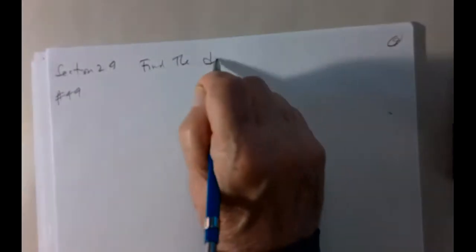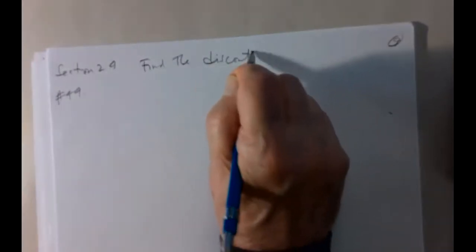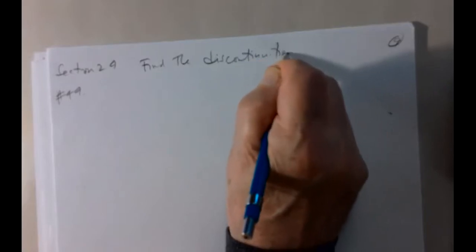The problem is to find the points of discontinuity, if any, and the ones which are removable, if they happen to be removable.